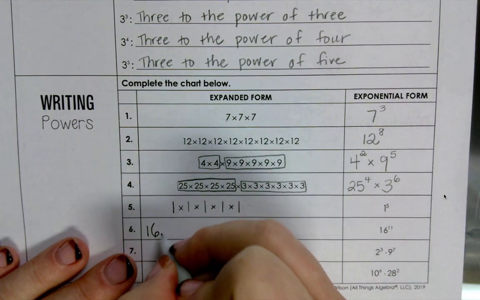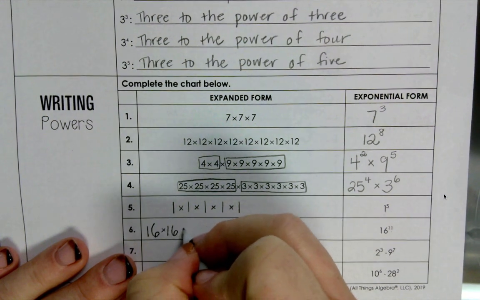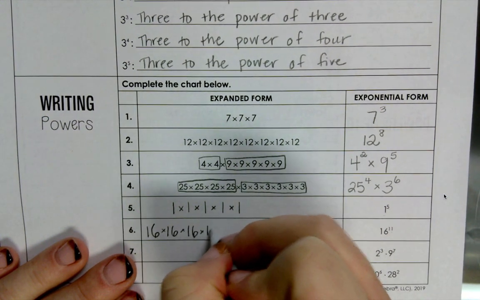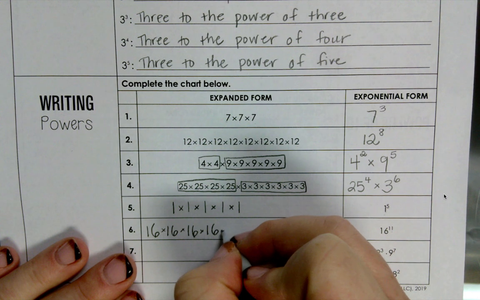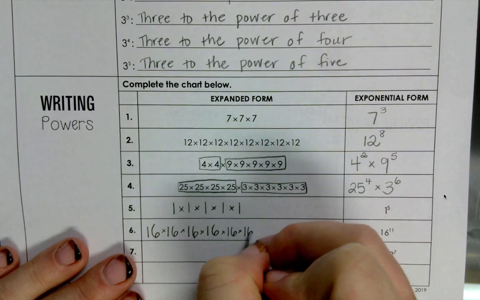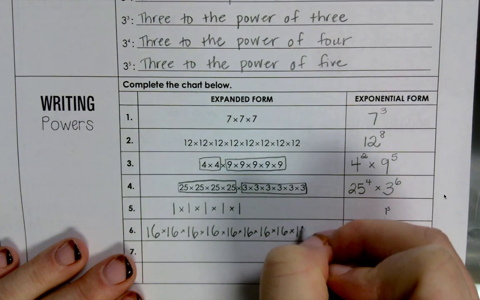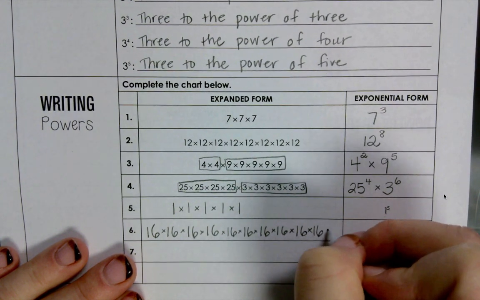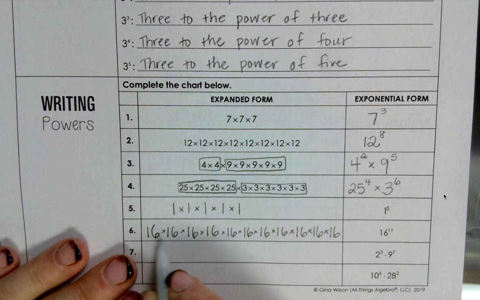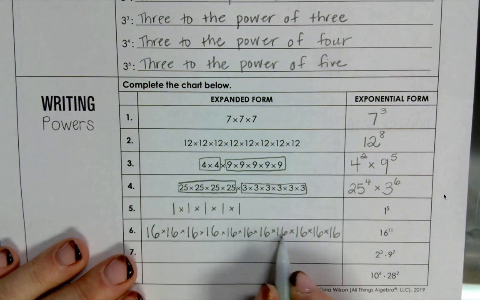Yes, 11. So you got to count that out. 1, 2, 3, 4, 5, 6, 7, 8, 9, 10, 11.